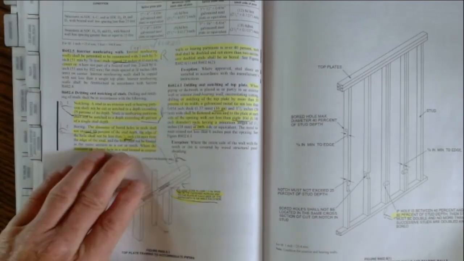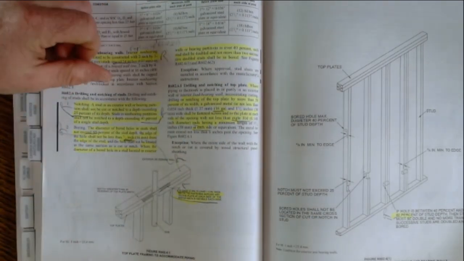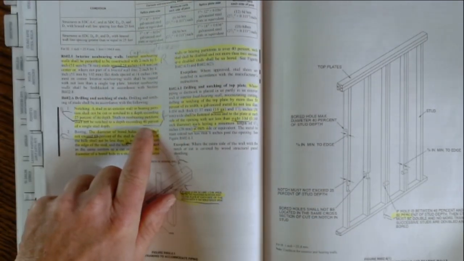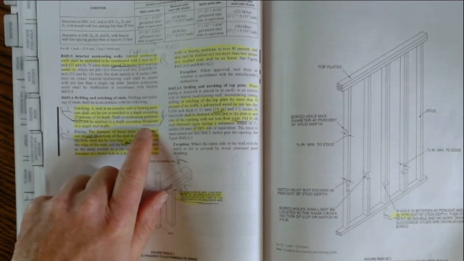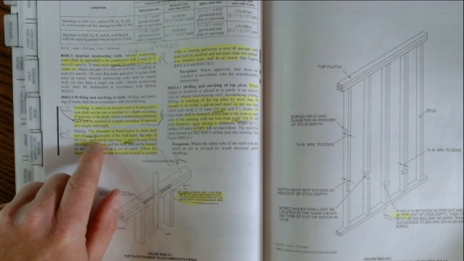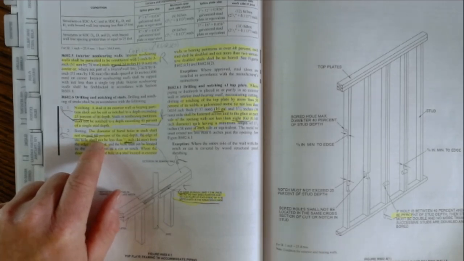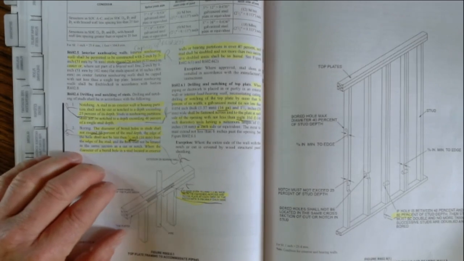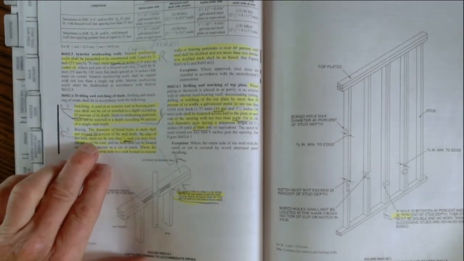It's kind of funky. Okay, know this on your studs. Load bearing is 40% for depths of notches. Non-load bearing is 60% of your stud, the longest dimension. A 2x6 would be like 5.5, 5.25.